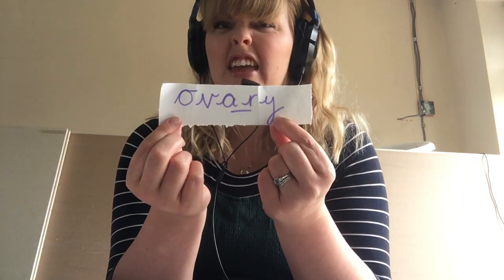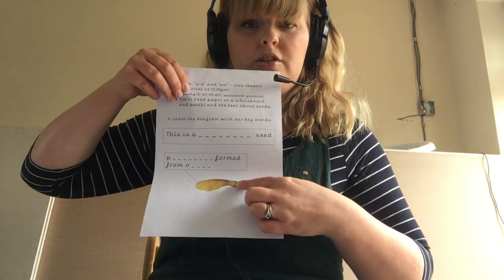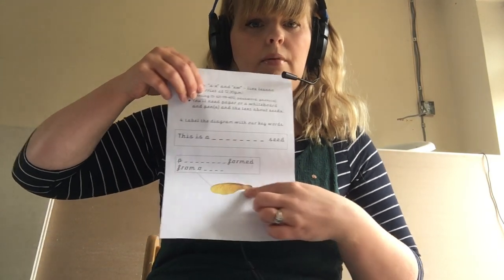Now ovary in this case is referring to the part of the seed that's on the next piece of paper when we have a look at our diagram. So if you've got the picture that I sent over, it's this one just here. Hopefully. There we are. So this part just here. Yeah, the ovary is part of the seed just there.